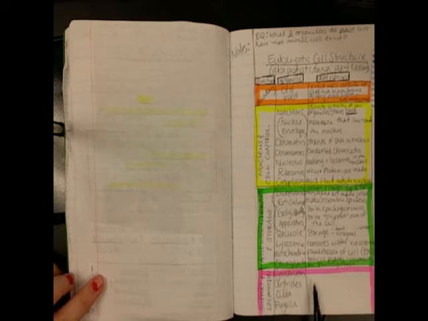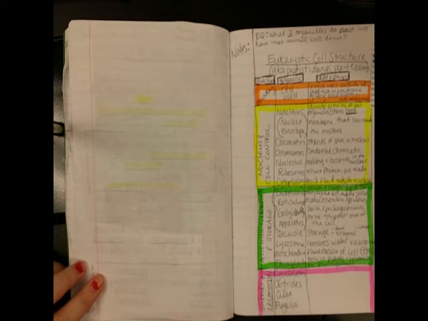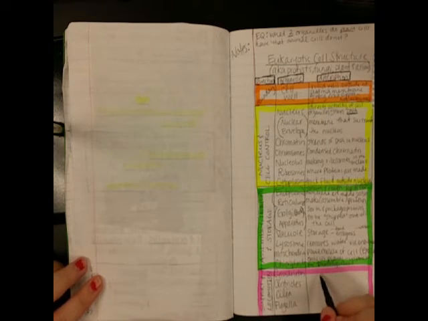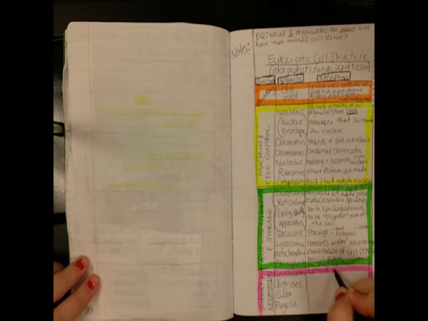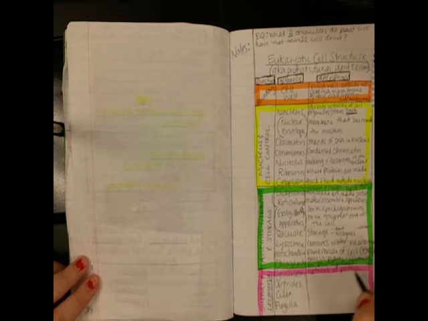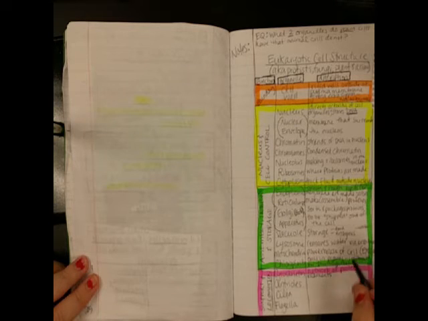All right, so next we've got support and locomotion. If you don't know what locomotion means, that means movement, how it moves. So these are how cells stay together and how they move. The cytoskeleton is a network of protein filaments that keep cells shape.